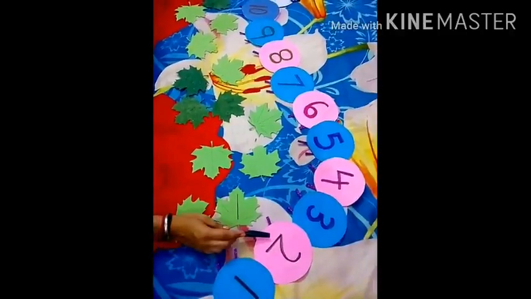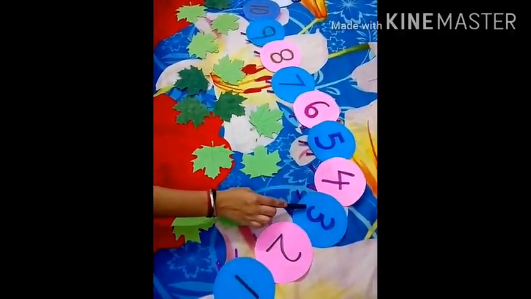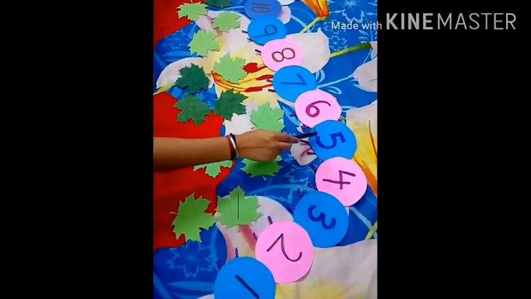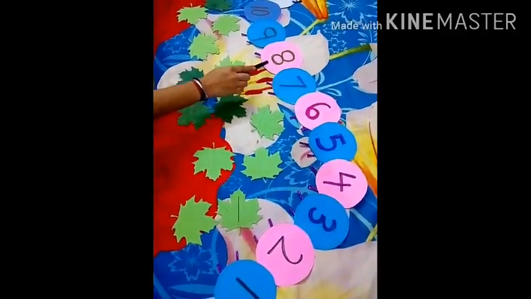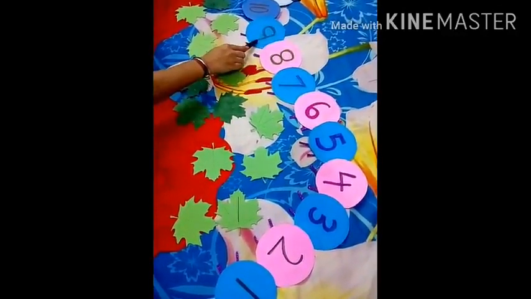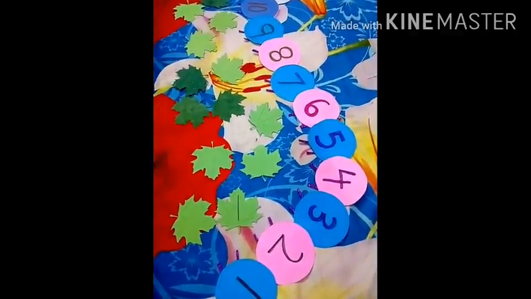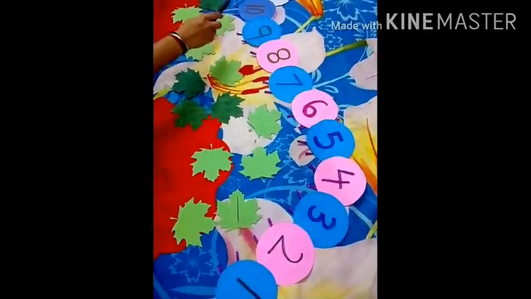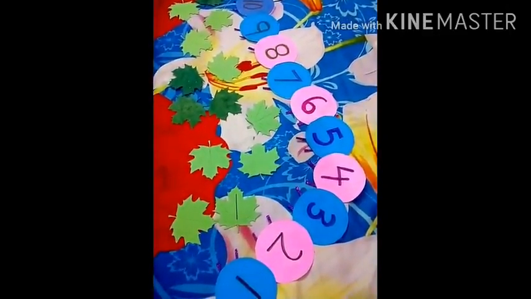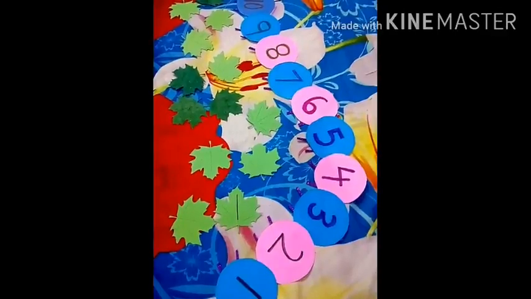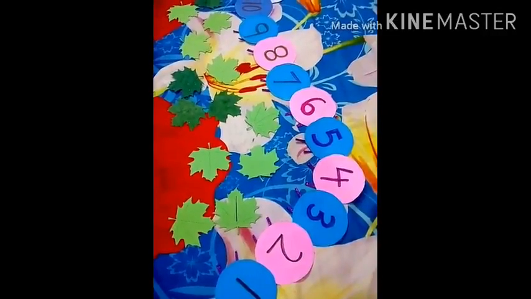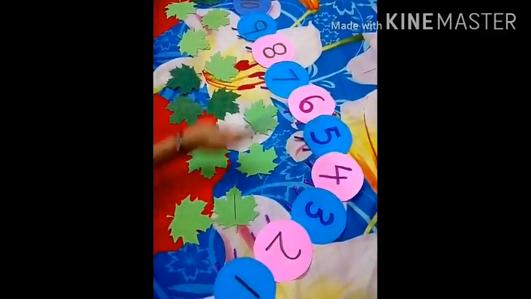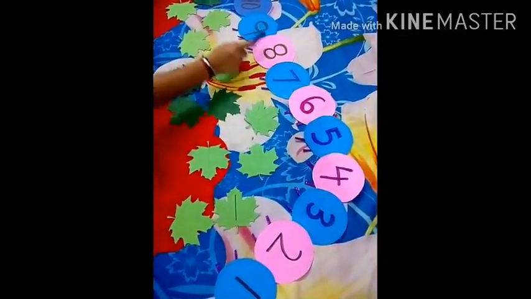1, 2, 3, 4, 5, 6, 7, 8, 9, 10. How many circles? 10 circles. So children, did you understand what kind of counting is this? This is forward counting, 1 to 10.